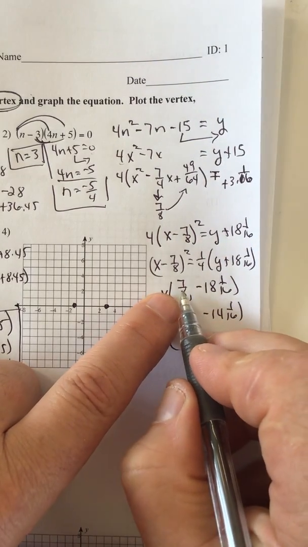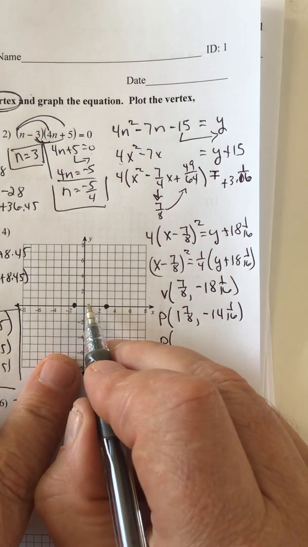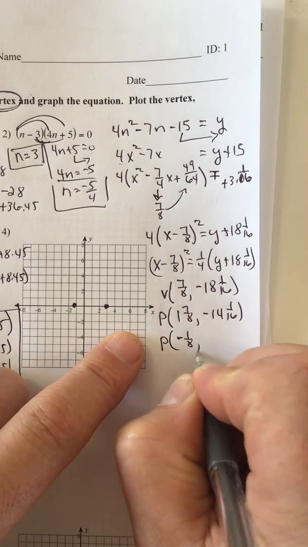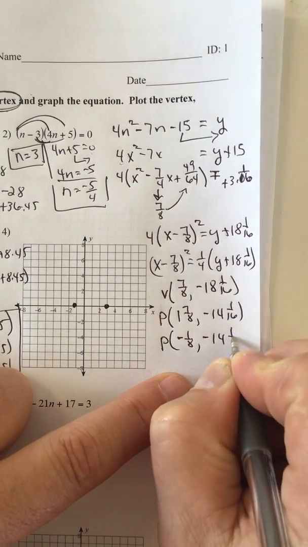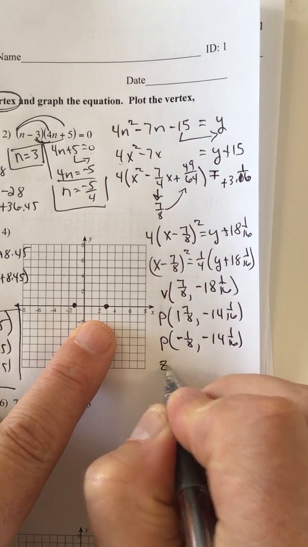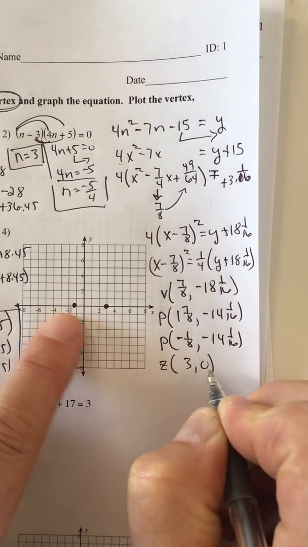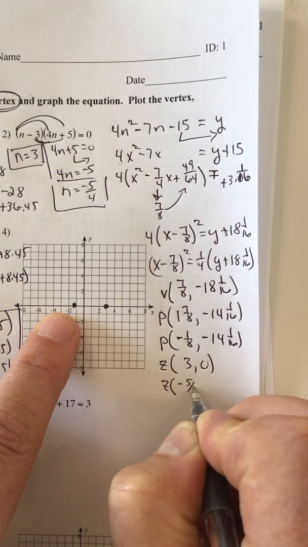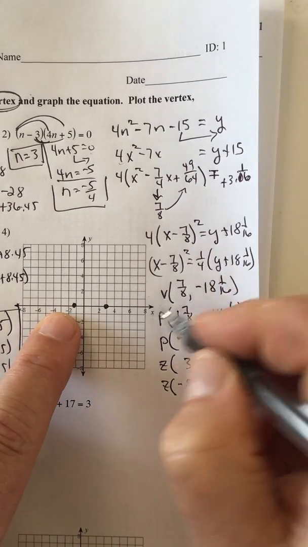Take 7/8 and go 1 to the left. So 7/8, 1 to the left, we'll make it at negative 1/8. And then up 14 and 1/16. So there's the 2 points. The zeros I have right here, 3, 0, and the other 0 was at negative 5/4, 0. Okay, there they are.